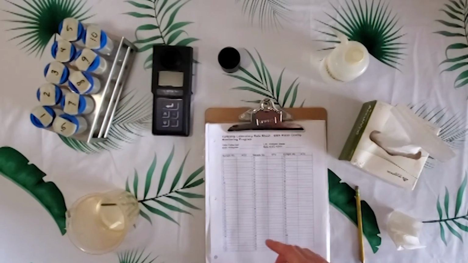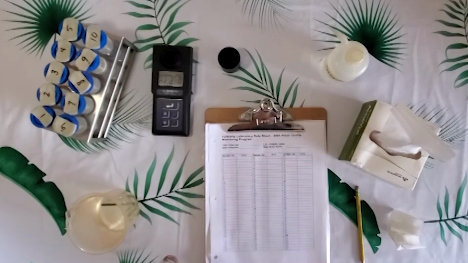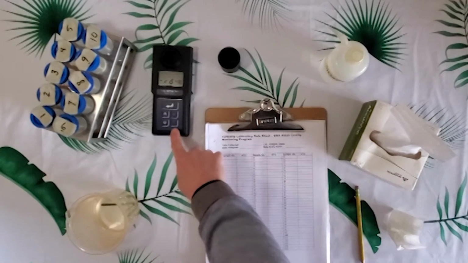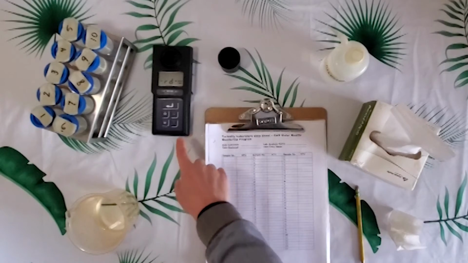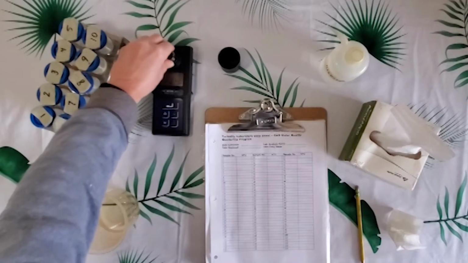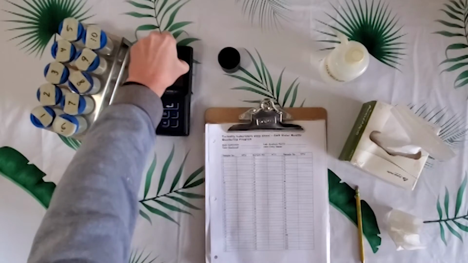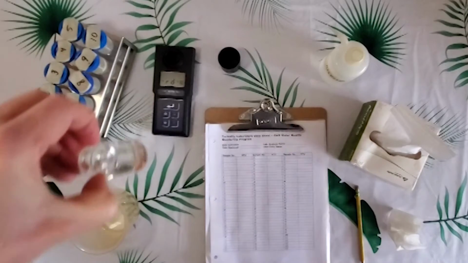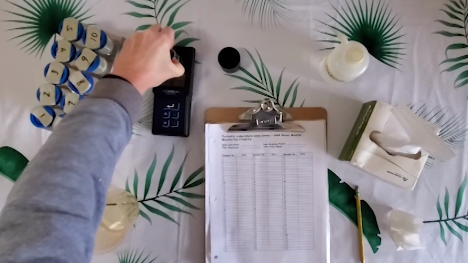Sorry, I should have said that because this meter is battery operated, it will turn off. It's calibrated, it's ready to go, so just hit the on-off button, and we'll put the sample in. We're holding it by the top, so we're not getting our fingerprints back on the sides.